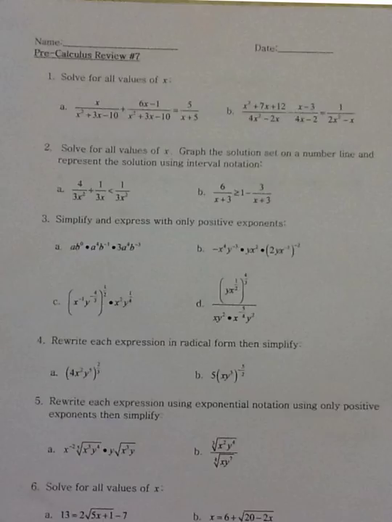Okay, so here is the review for test number 7. Number 1 says to solve for all values of x. So this is a rational equation. What you want to do with rational equations is eliminate the denominators. You want to get the denominators to be 1.